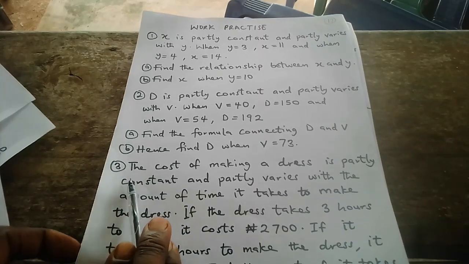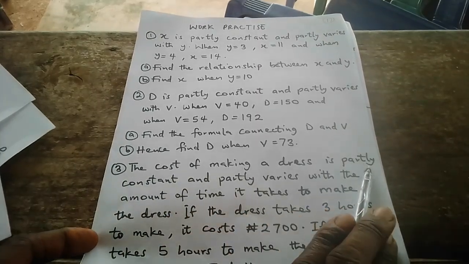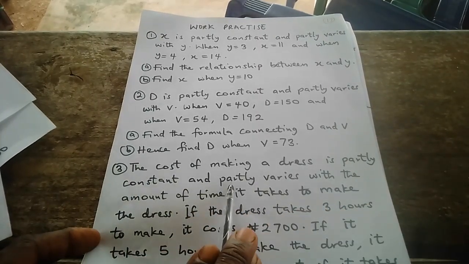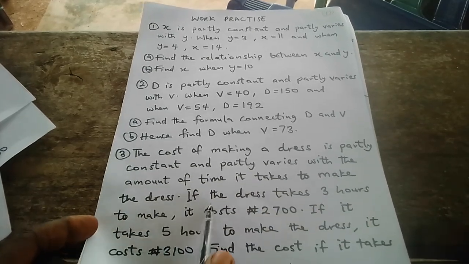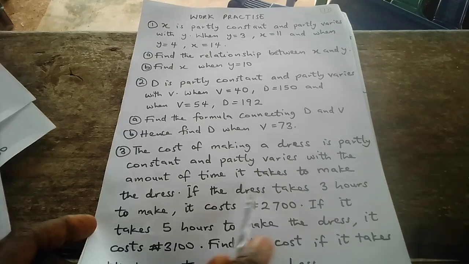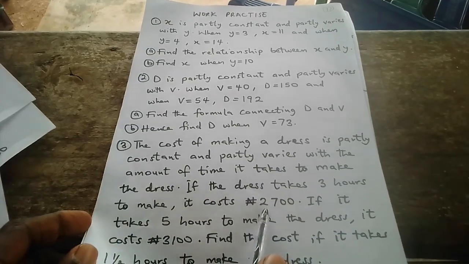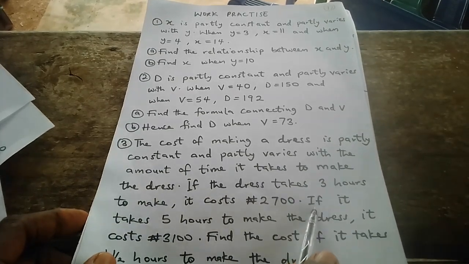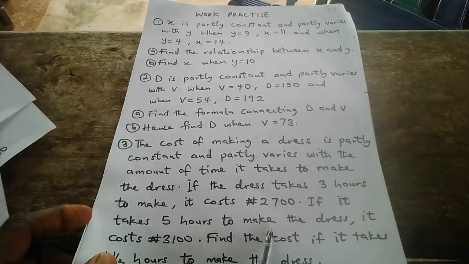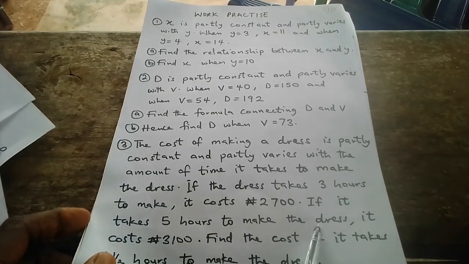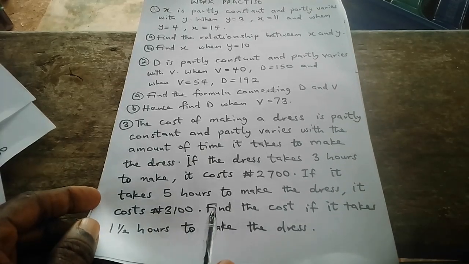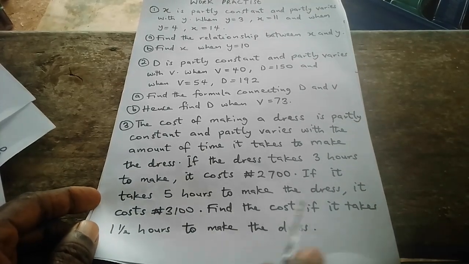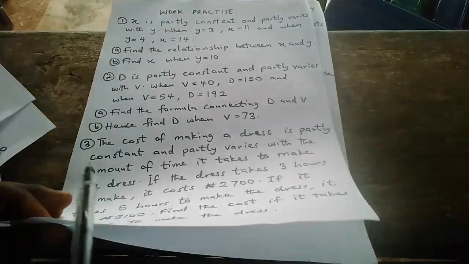Number 3. The cost of making a dress is partly constant and partly varies with the amount of time it takes to make the dress. If the dress takes 3 hours to make, it costs 2,700 naira. If it takes 5 hours to make the dress, it costs 3,100 naira. Find the cost if it takes one and a half hours to make the dress.